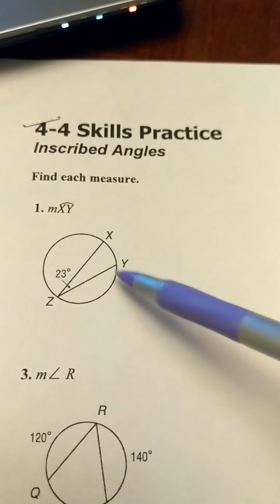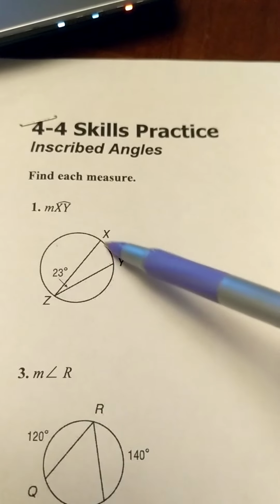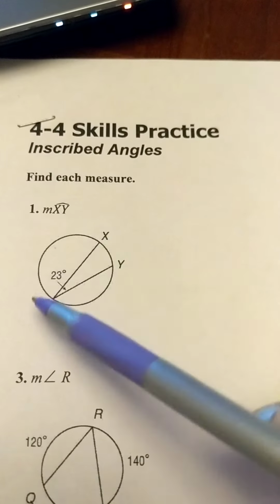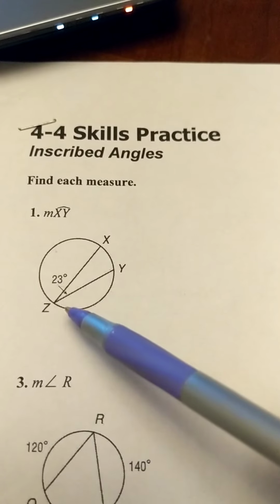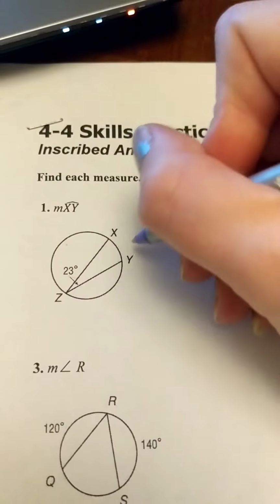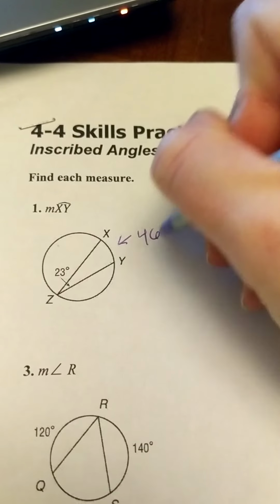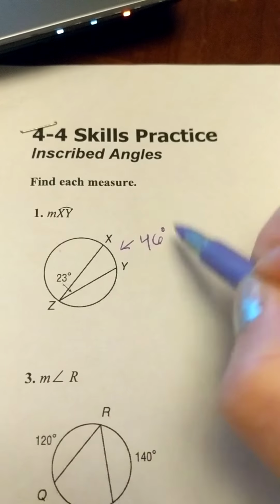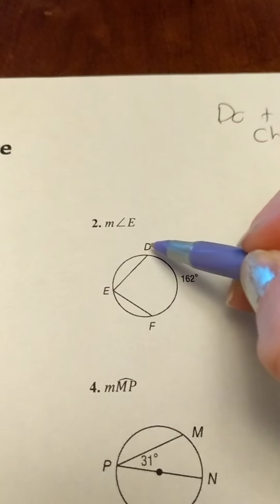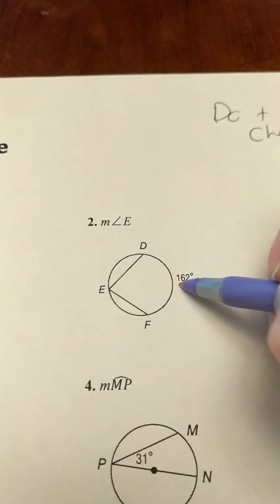So starting with number 1, it's asking us to find the measure of this arc here. We know from the notes that angle XZY is called an inscribed angle. So if the angle is 23, then we double it to get the arc to be 46 degrees, because 23 doubled is 46 degrees. Number 2, we are given the arc NF is 162 degrees.